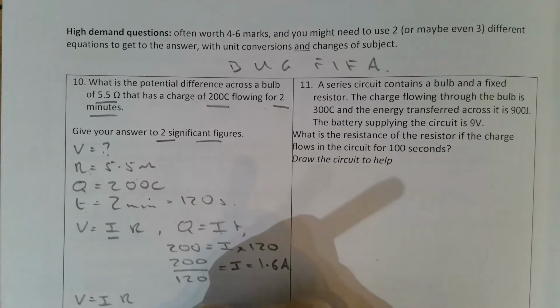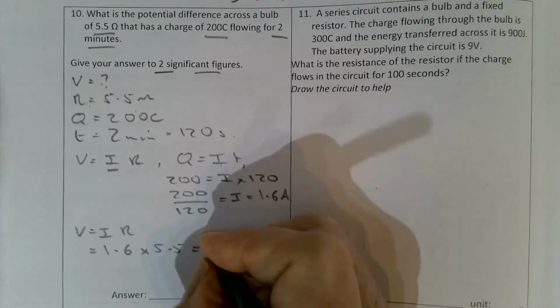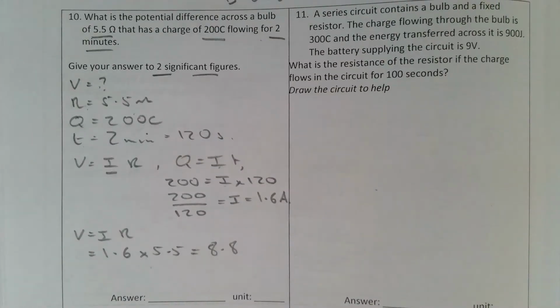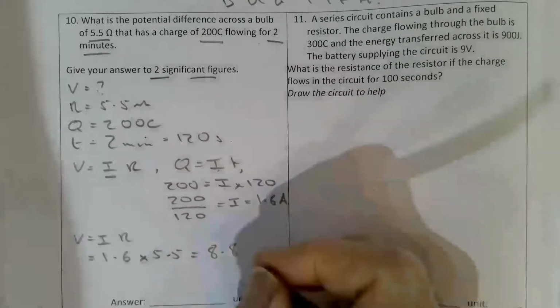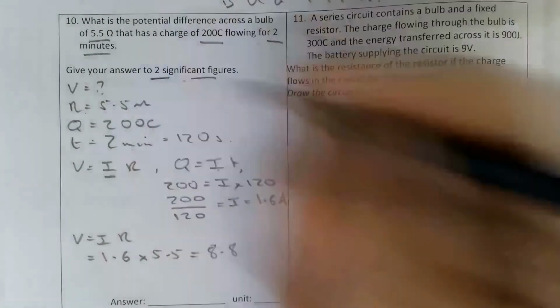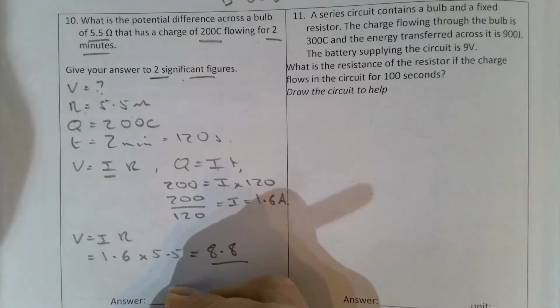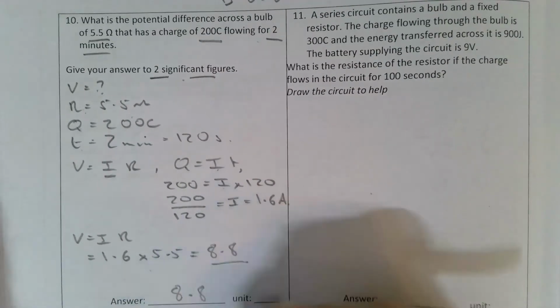I thought I'd double check that. 8.8. Now let me triple check that. 1.6 times 5.5 equals 8.8 for sure. So it needs to be two significant figures, which it already is. So my answer is 8.8 volts.